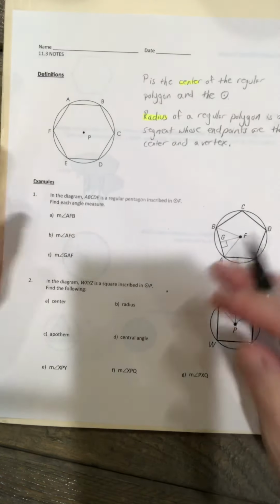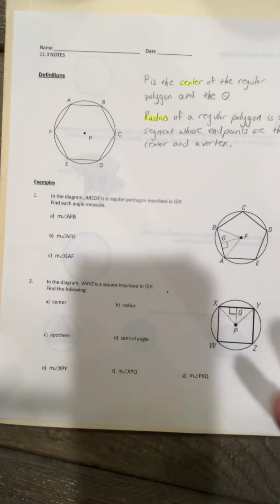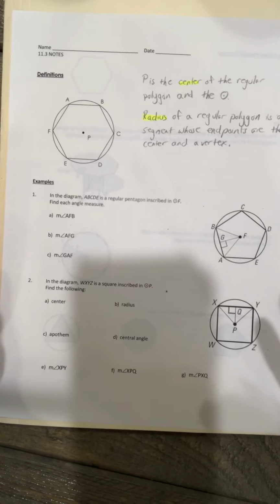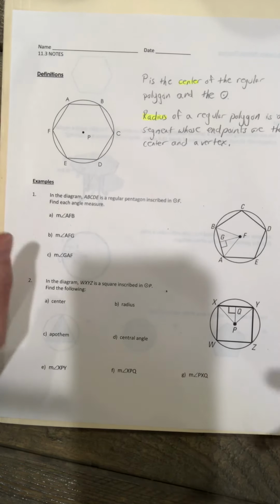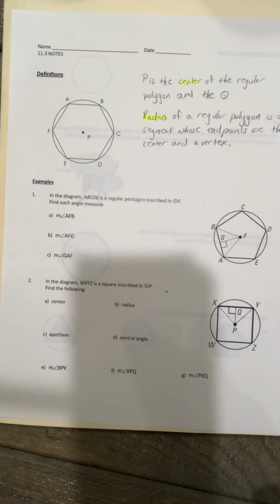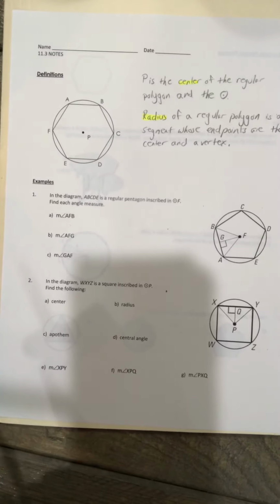So this is quite simple. This is a hexagon, so a hexagon has 6 vertices. Therefore, that regular hexagon will have 6 radii. An octagon has 8 vertices, so your octagon would have 8 radii. So the number of radii in the circle will be equivalent to the number of sides of your regular polygon. All right, so that's another definition we want to make sure we know.